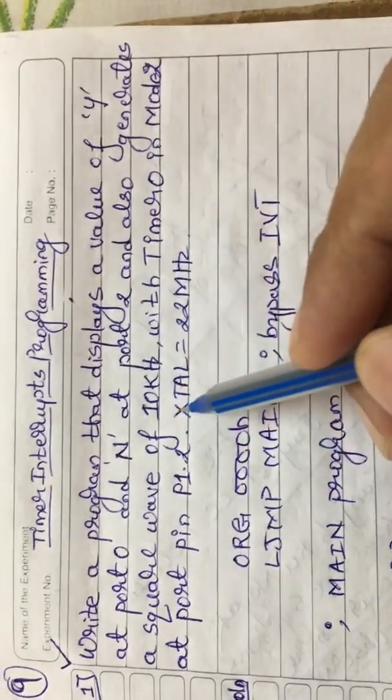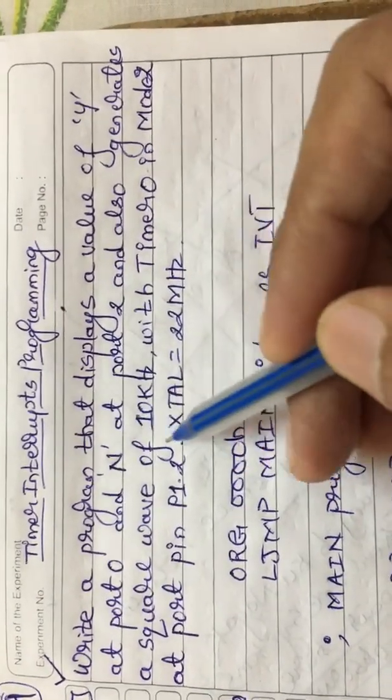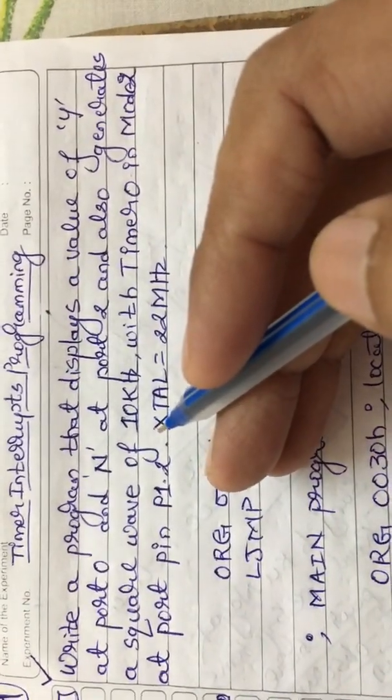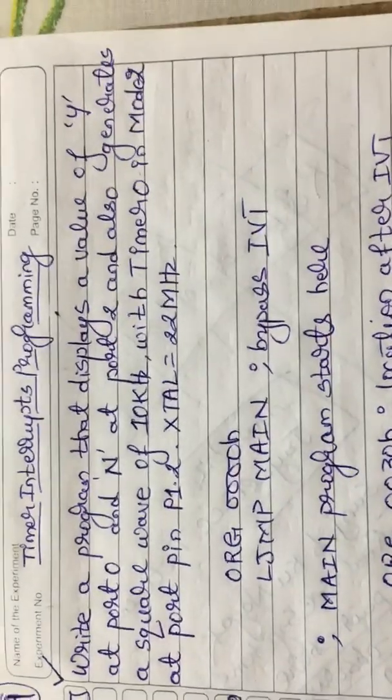First try to get the question, then we will start with the programming instructions.